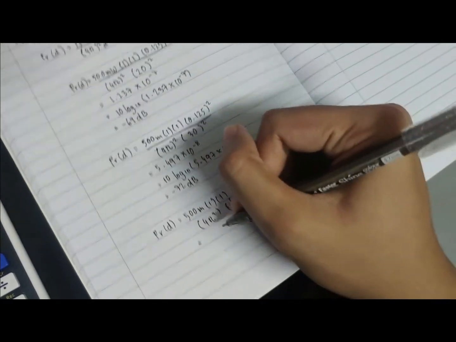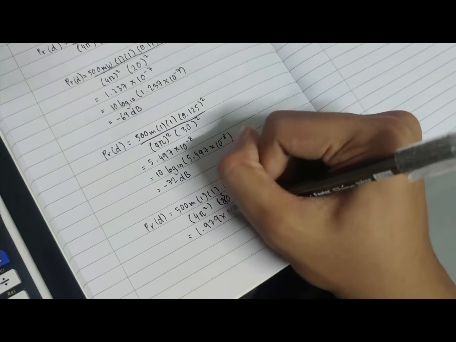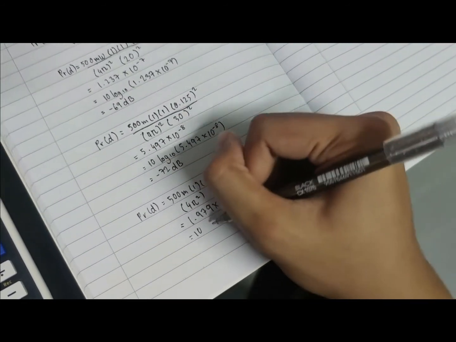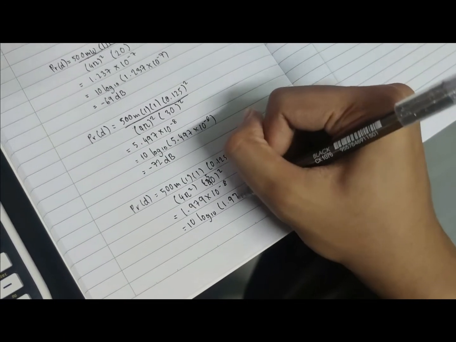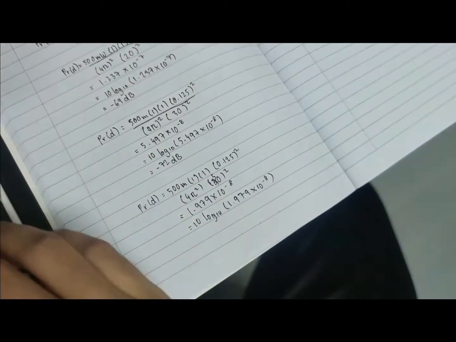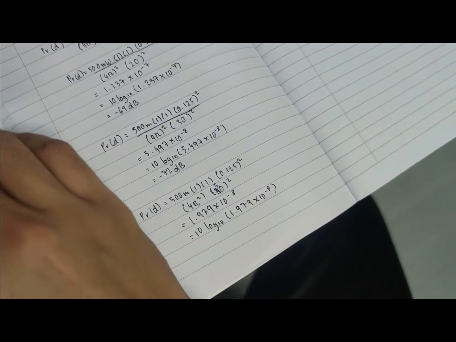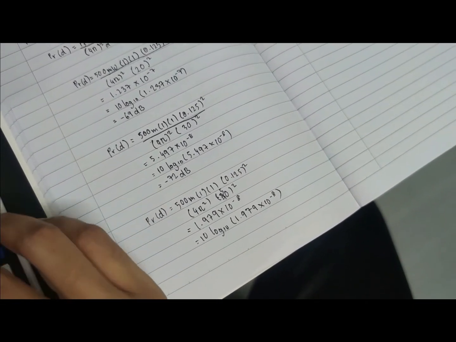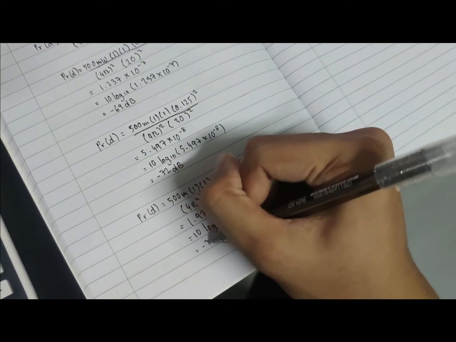So we get 1.9779 times 10 to the power of negative 8, to 10 log 10 of 1.979 times 10 to the negative 8. We get negative 77 dB.